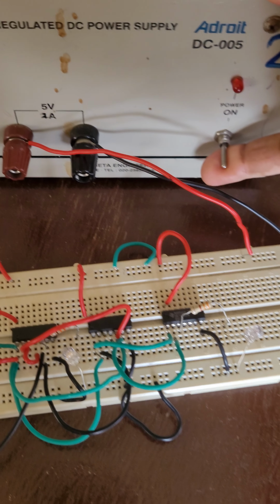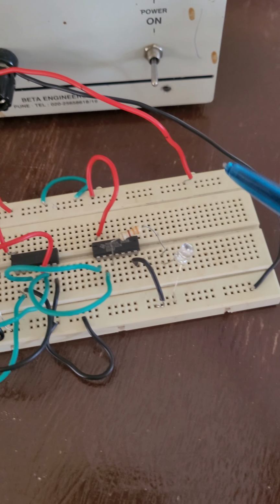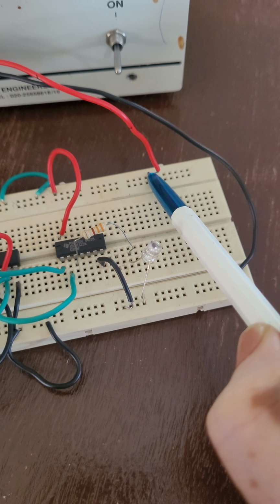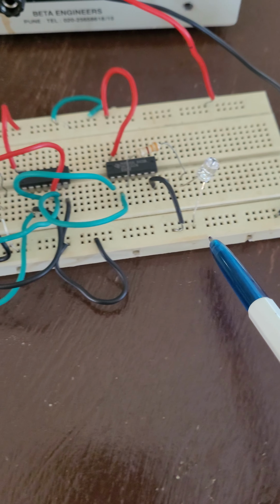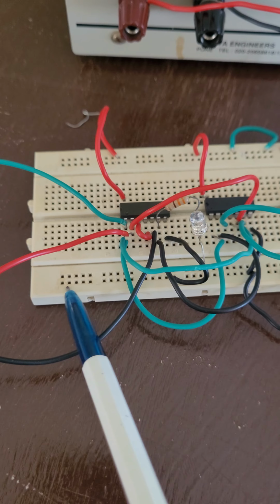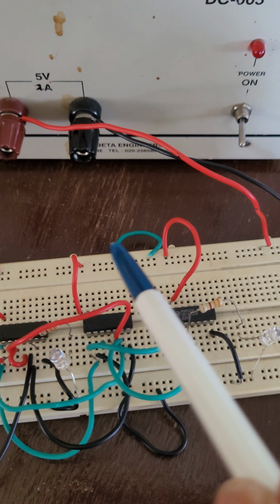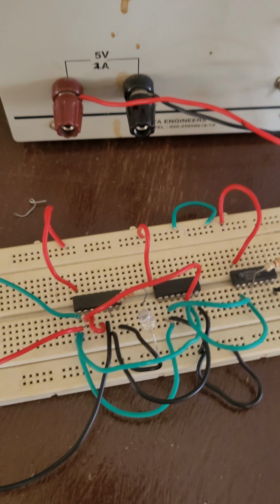So I will just show you. This is my power supply. This positive is connected over here on the breadboard on top, and the negative, this black wire, I have connected to this line. So this full line is working as a ground, the lower one, and the full upper line is working as a plus.